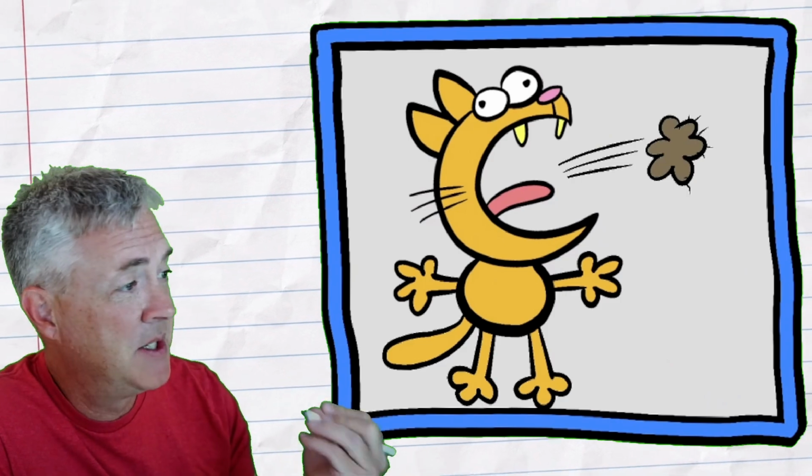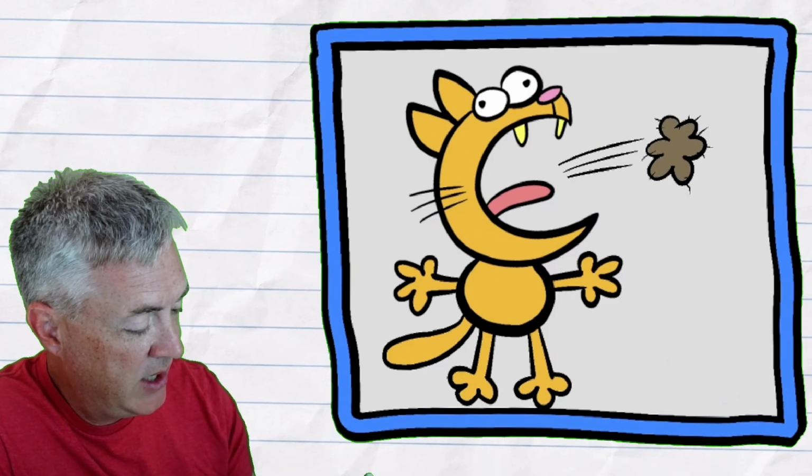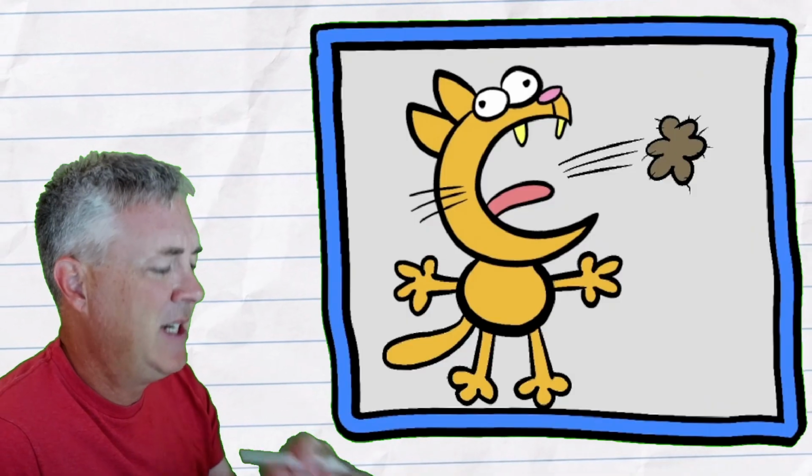I've actually never seen a cat hairball. I just know they do this. I don't have a pet cat, so I've never seen a cat do this.